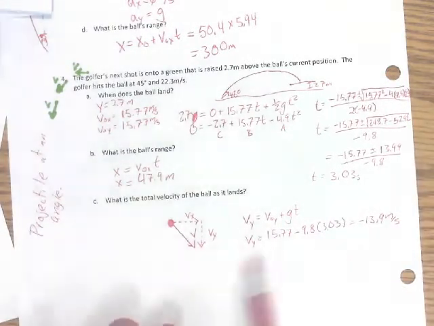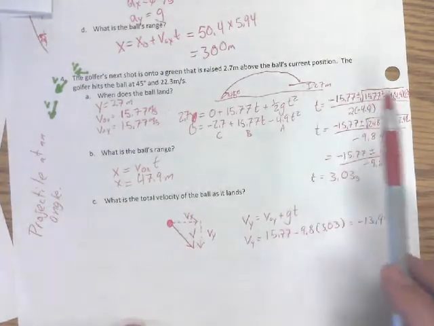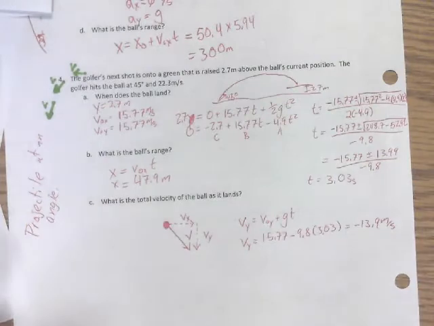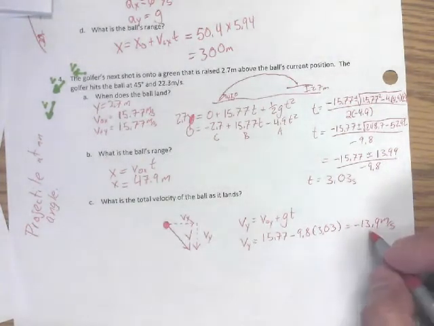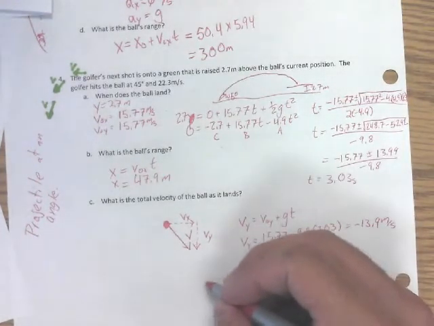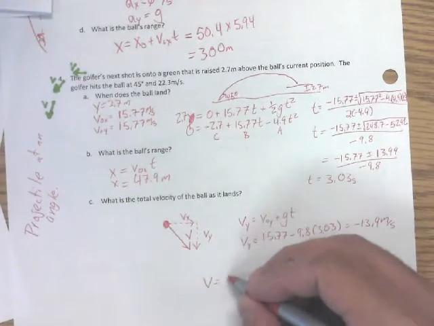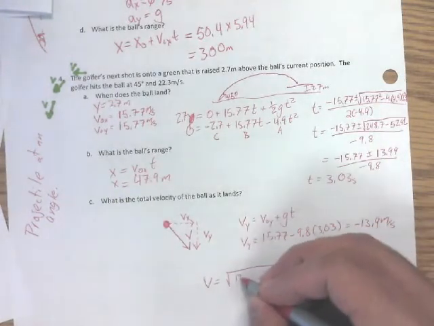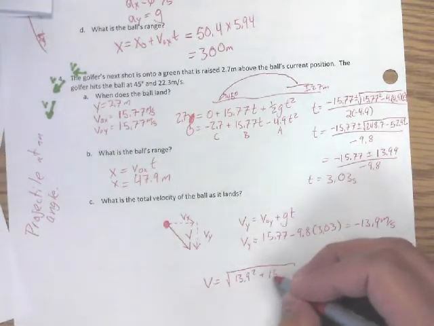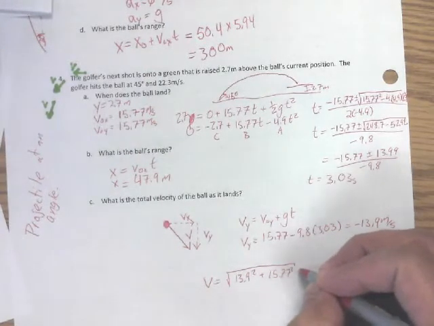Fun fact, if it wasn't landing on this elevated green, if it was a flat surface, it should land at the same speed, right? But it doesn't. It lands at that speed. So now V is going to be the Pythagorean theorem of those two: 13.9 squared plus 15.77 squared.